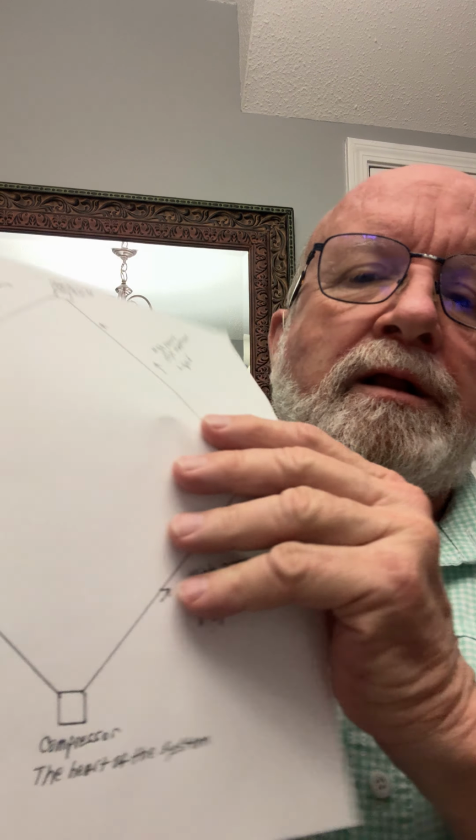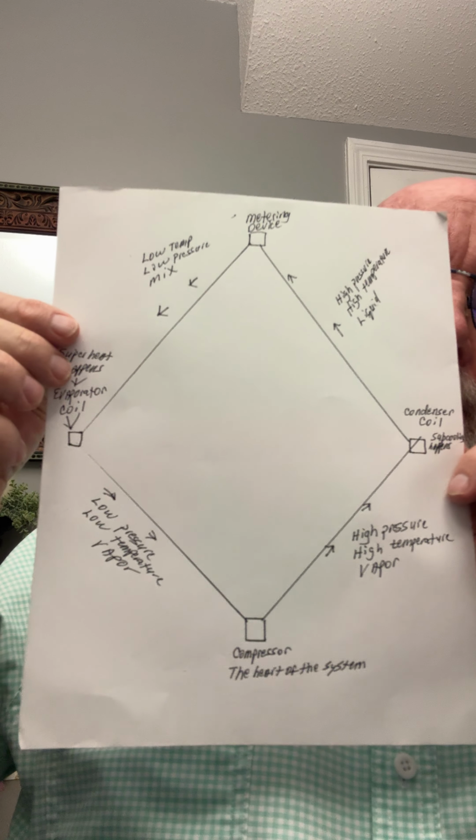See if I can turn it. Well, it's not going to let me turn it around for some reason. So I'll have to do it in a different way. Well, I couldn't get it to work, so I'm going to try to hold this sheet up to where I can see. But that's basically what I wrote out.